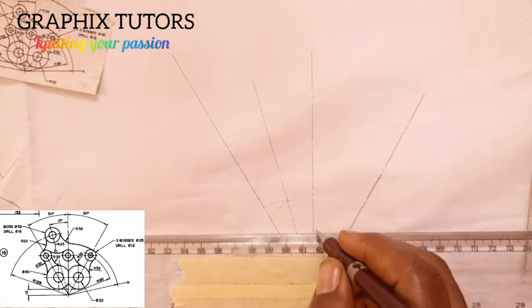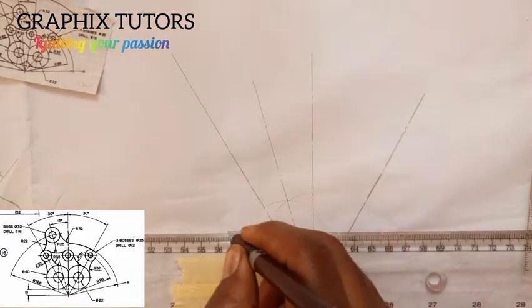So I'll use my T-square, and I'm going to draw a center line this way.